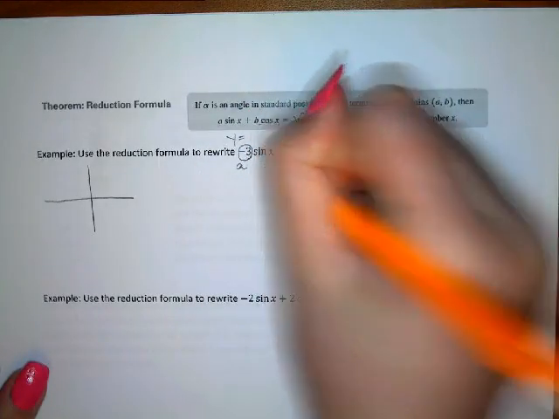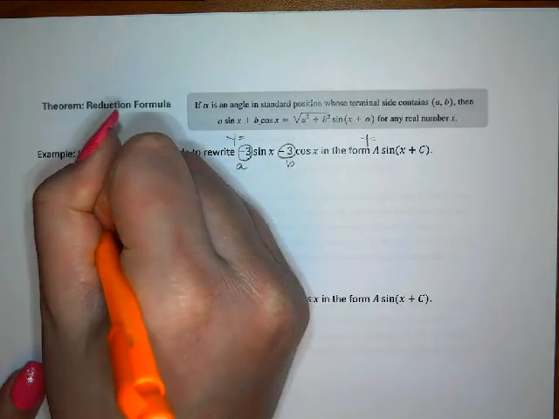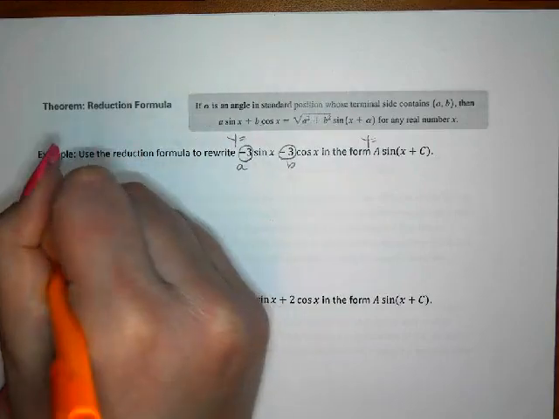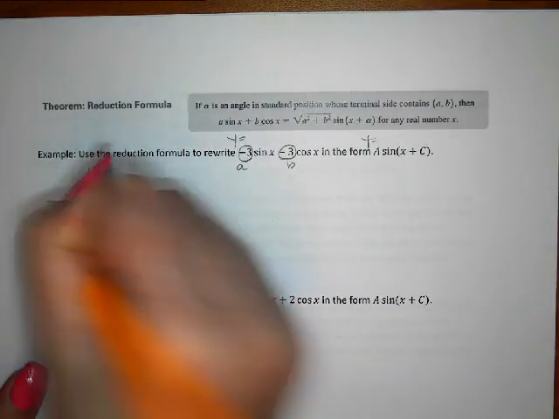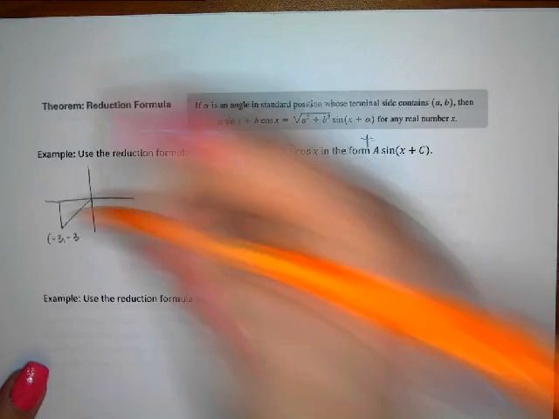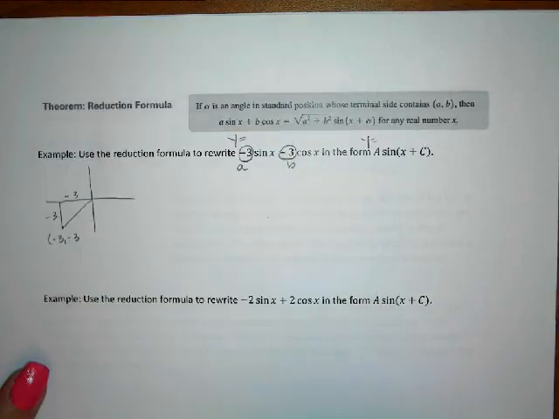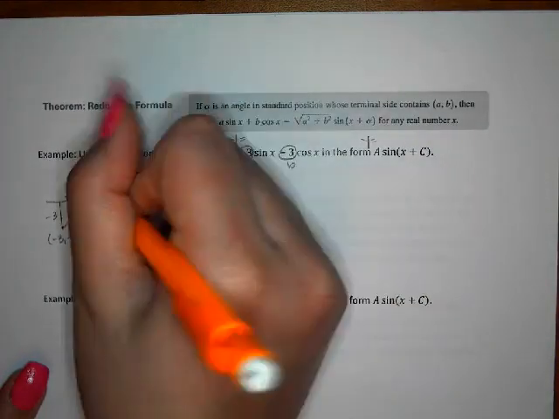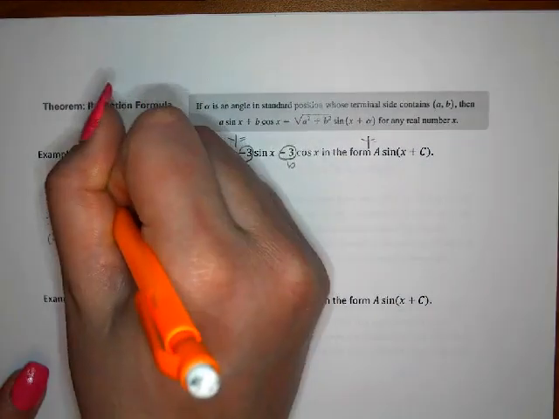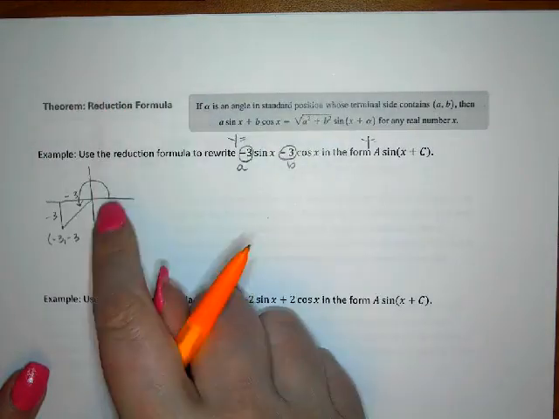So if I go left 3 and down 3, I can think of this as a triangle where I went left 3, down 3. And then I'll think of my angle from standard position as the angle that is drawn around that way, like that.